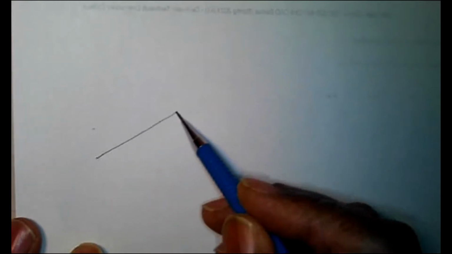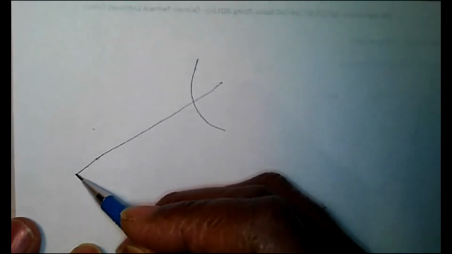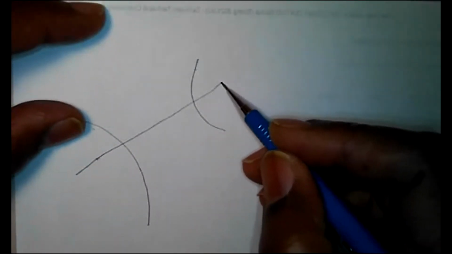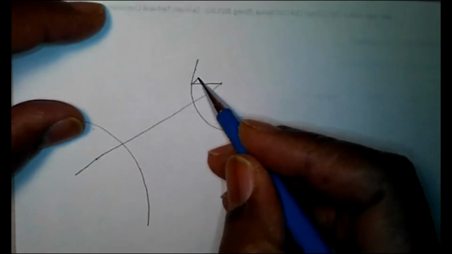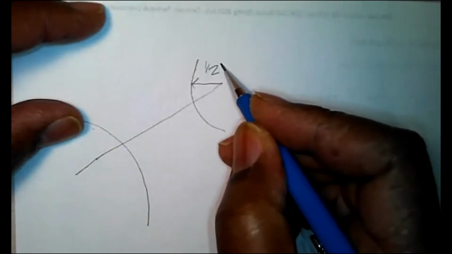We have this line here at 3 inches, and at the end of that line we have an arc that's 1.5 inches. At the end of this line here we have an arc that's 1 1/4 inches. Of course, this arc here, what I said was a 1/2 inch radius.